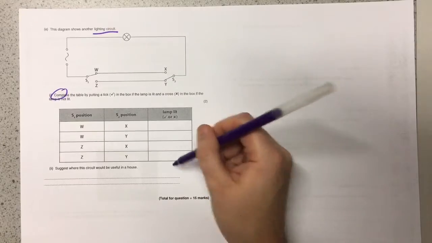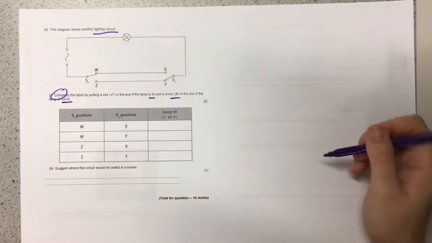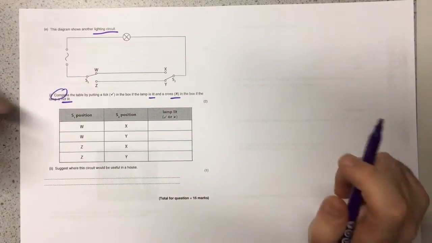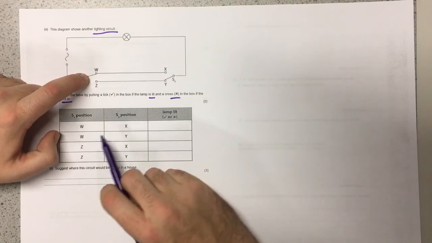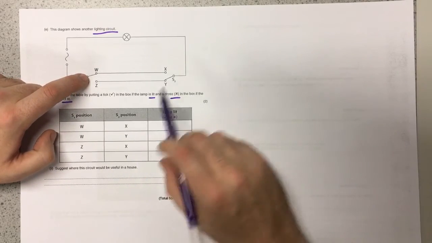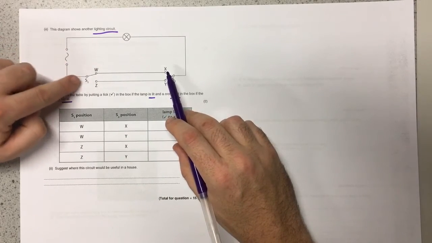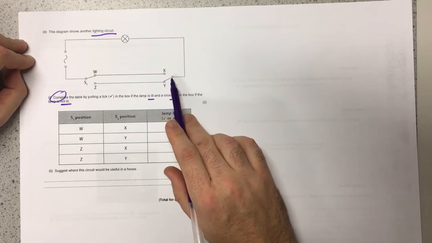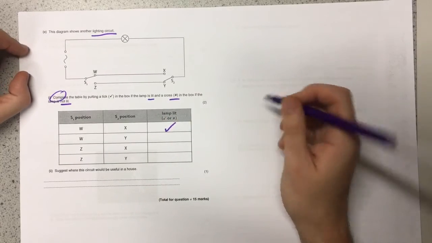It asks us to complete the table putting a tick in the box to show if the lamp is lit, and a cross in the box if it is not lit. So this is switch 1 and this is switch 2. Here, if switch 1 is at W and switch 2 was at X, then that would mean the current would be able to come from the power supply, from S to W, across here, and then down from X to S, and then all the way through. So the lamp would be lit in this case.